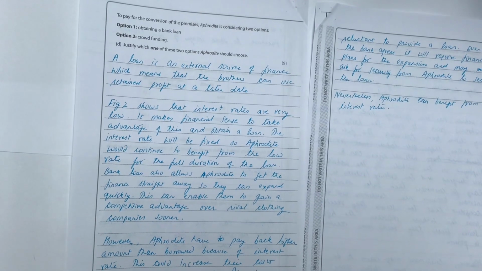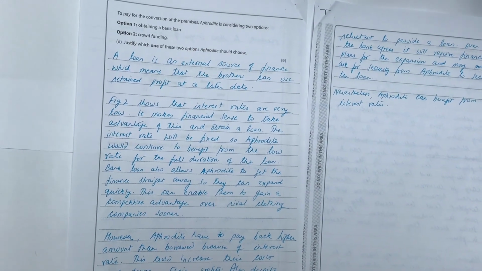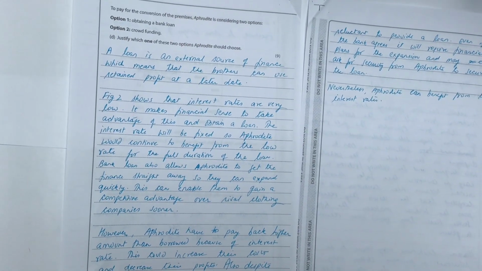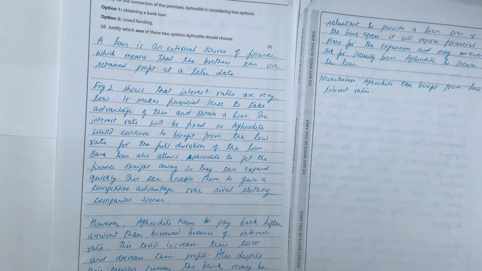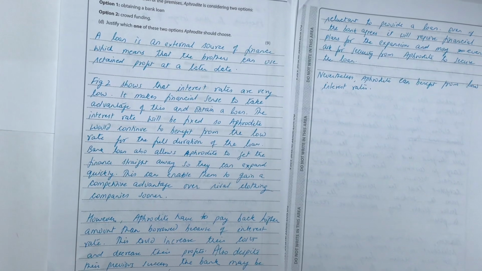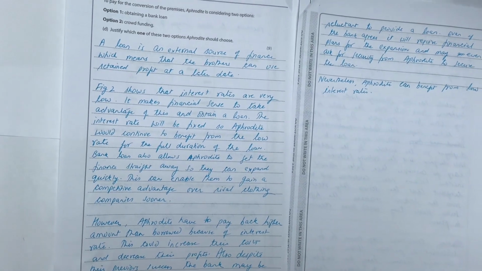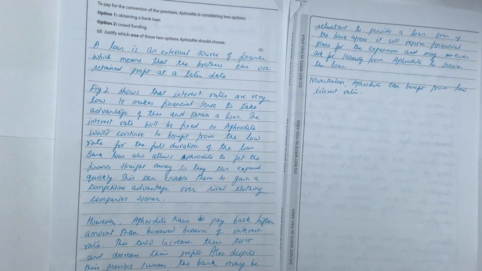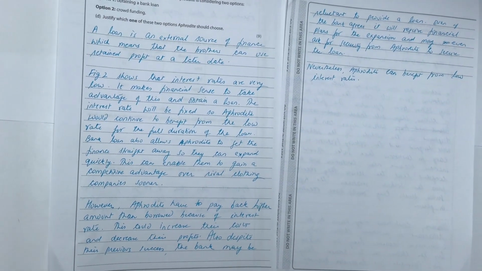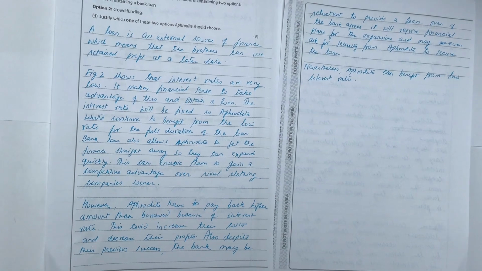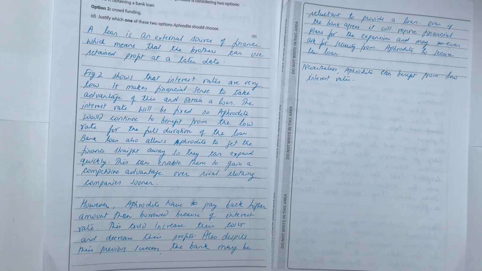The 9 marker of your section C. To pay for the conversion of the premises, Aphrodite is considering two options: obtaining a bank loan, or crowdfunding. Justify which one of these two options Aphrodite should choose. A loan is an external source of finance, which means that the brothers can use retained profit at a later date. Figure 2 shows that the interest rates are very low. It makes financial sense to take advantage of this and obtain a loan.